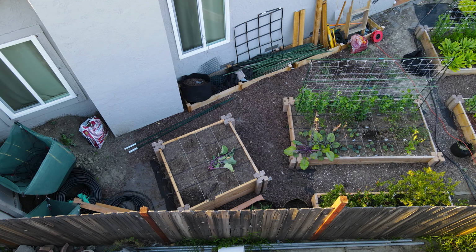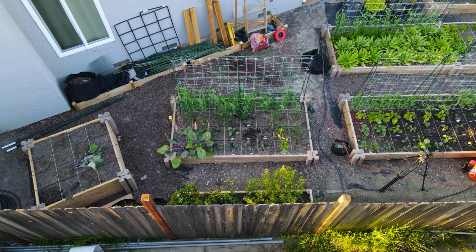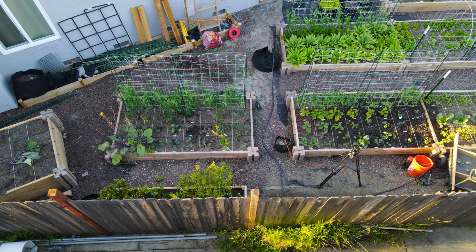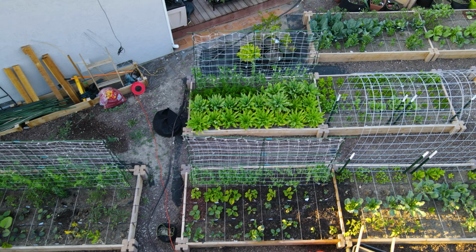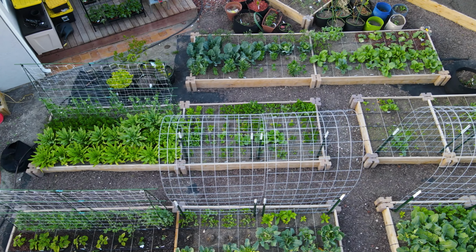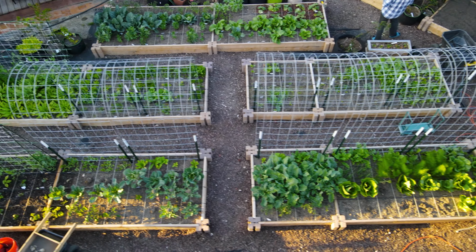By the sixth phase, it's nearly at completion. I built some temporary trellis support at the end of the north. Some of the vegetables are almost ready to be harvested. Looking pretty nice.